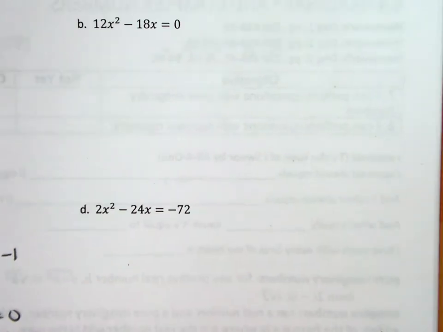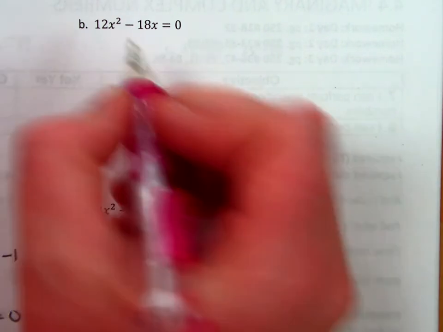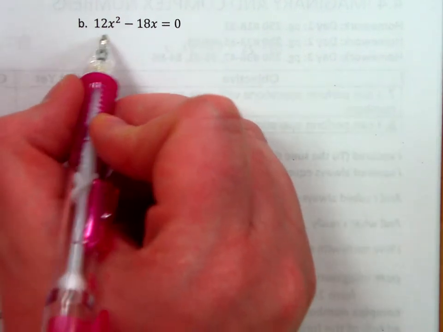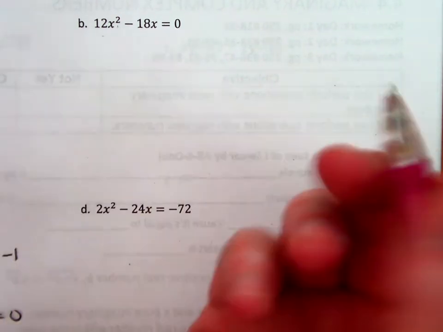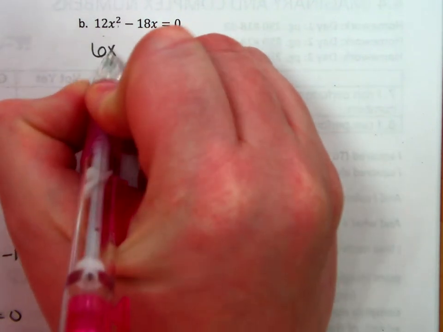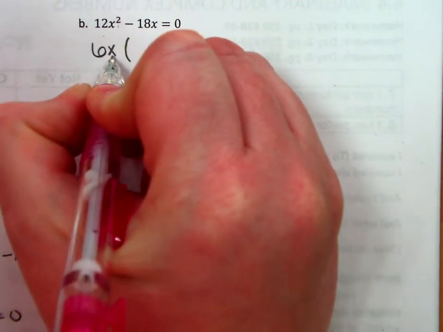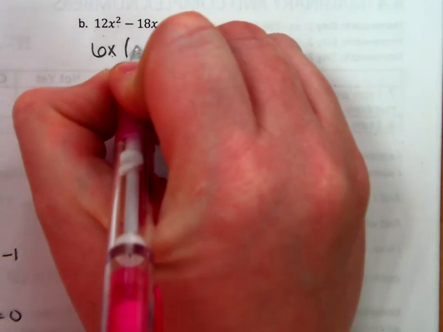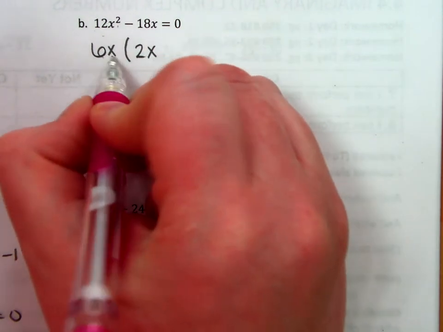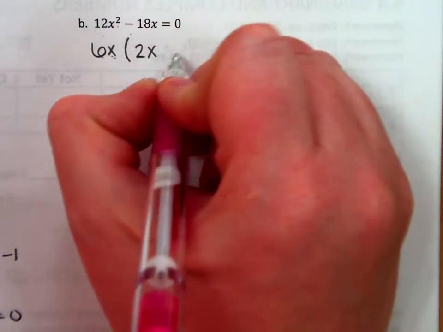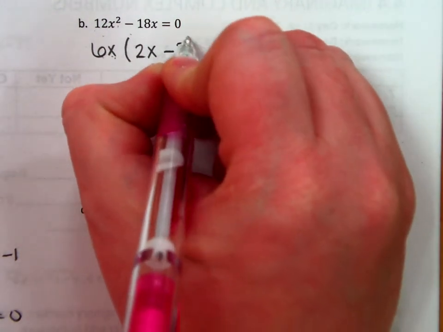All right, so jumping up over here to these two. B, I'm going to just factor out greatest common factor, see what's going on. Greatest common factor between 12x squared minus 18x equals 0 is 6x. 6x times what gets me 12x squared? 2x. What times 6x gets me negative 18x? Negative 3 equals 0.